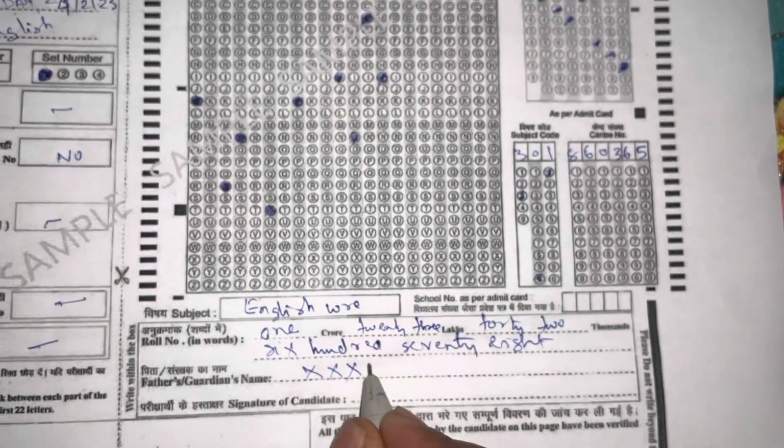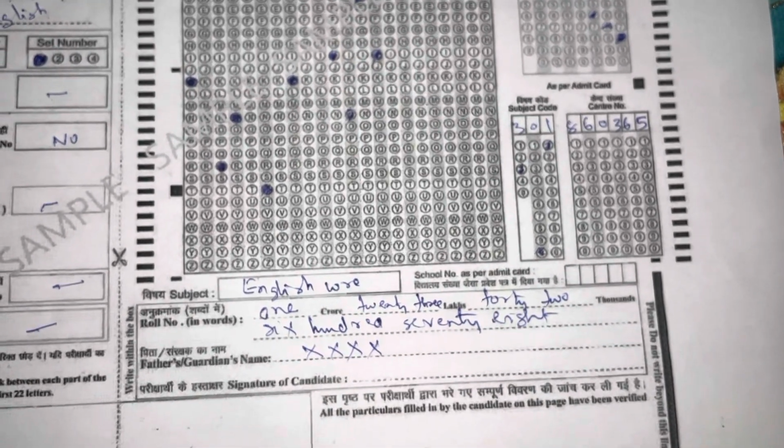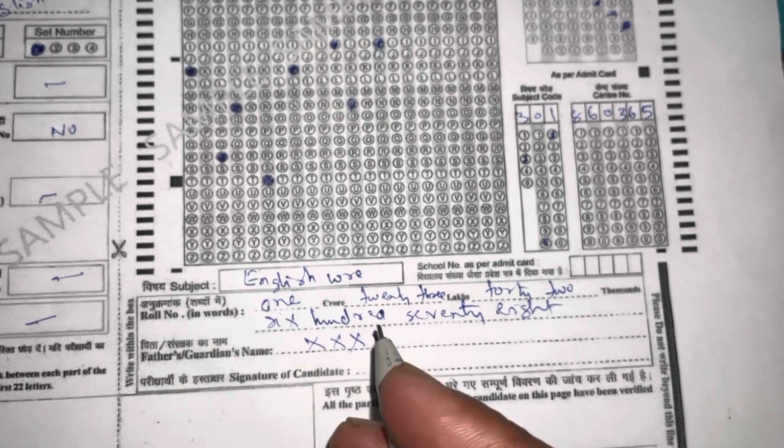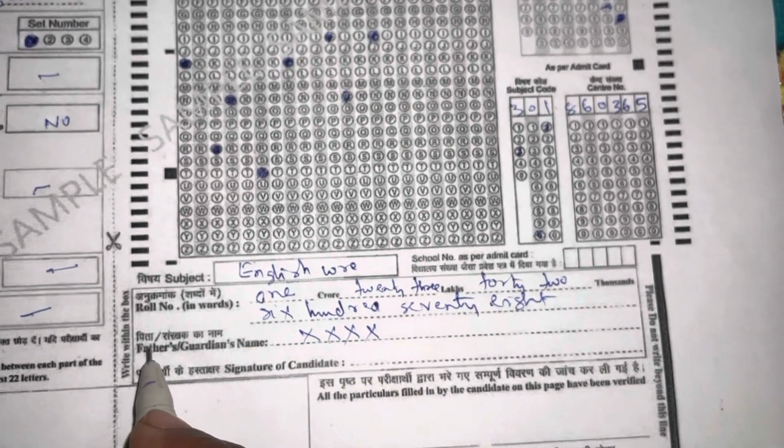And then father's or guardian's name, you are going to write whatever the father's name is. Guardian name, if supposedly the father is not there, you can write the guardian name or mother's name like that. So that time you encircle. If father's name is written, mark it as father name, or if guardian name is written, mark it over guardian name. And signature of the candidate, put your signature. And this is what you need to fill up.